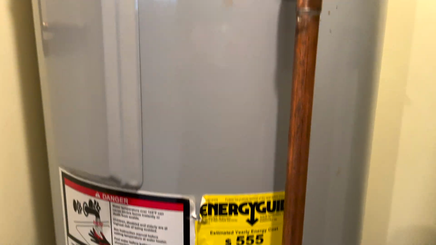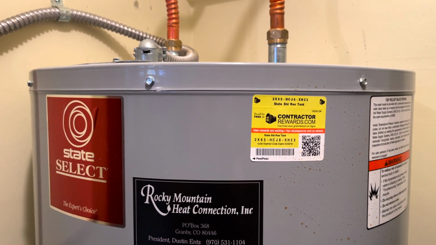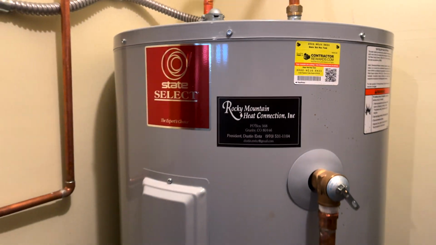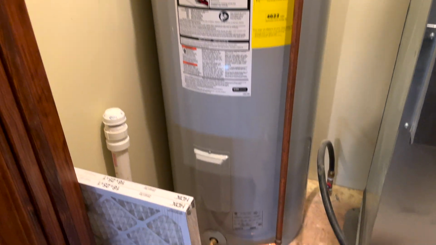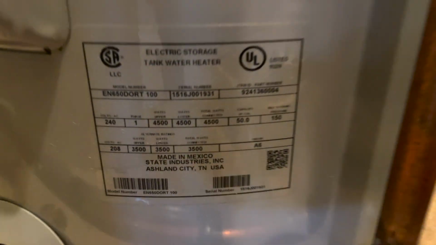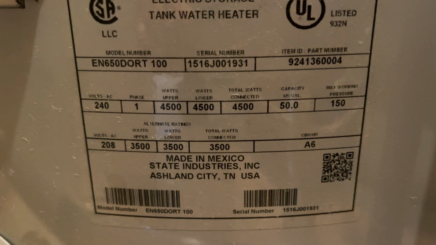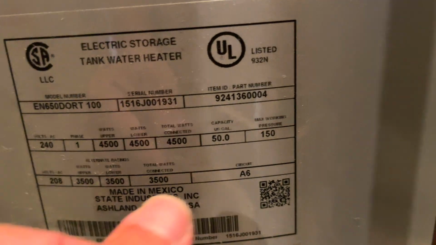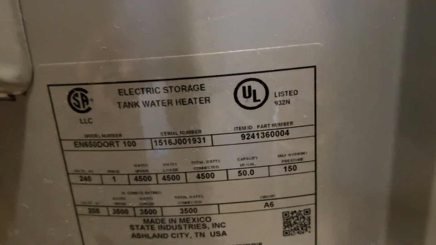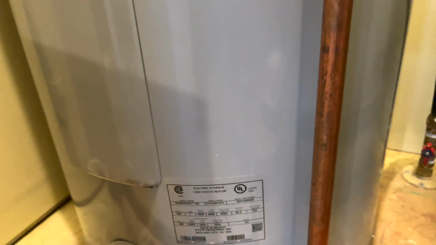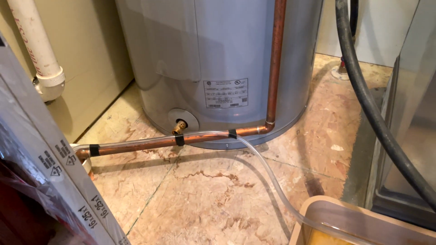There's the manufacturing label, the energy guide, other contractor QR codes and other information, the main label with the capacity in gallons. It's 50 gallons right there, so I'll put that in the inspection report. 50 gallons is a good size.